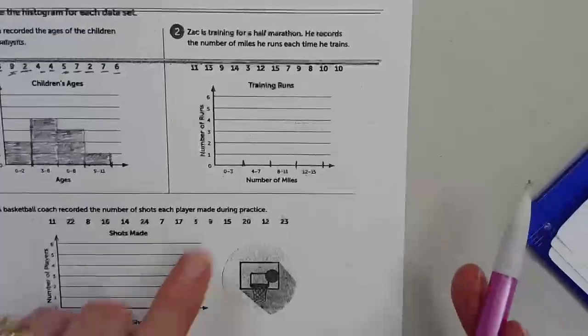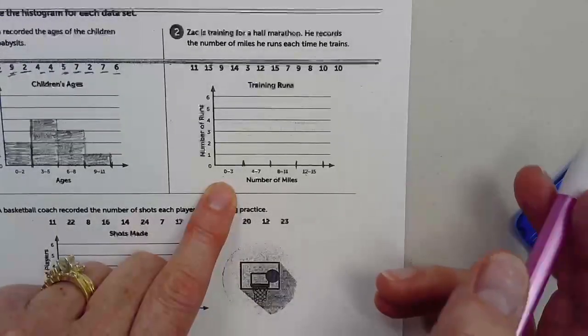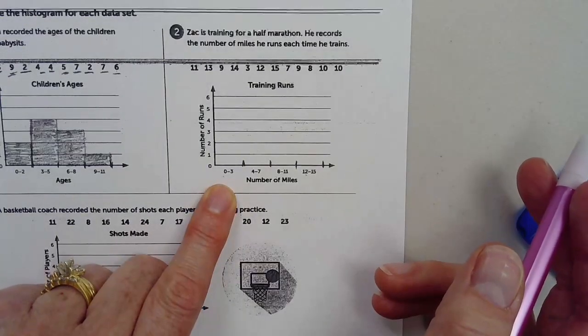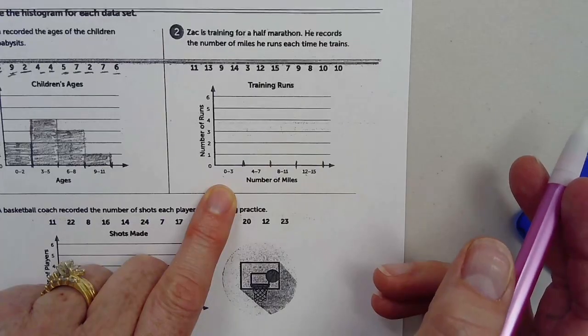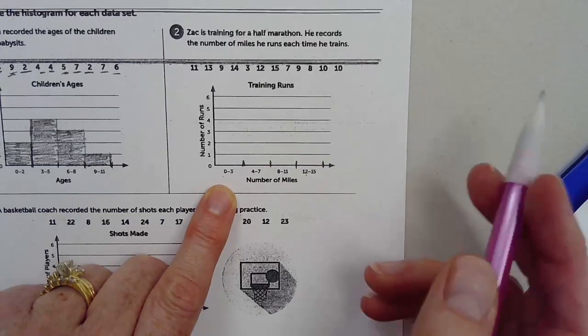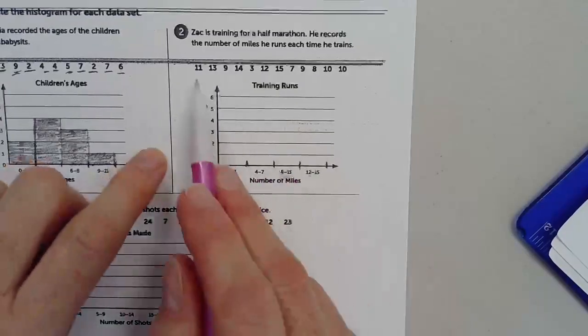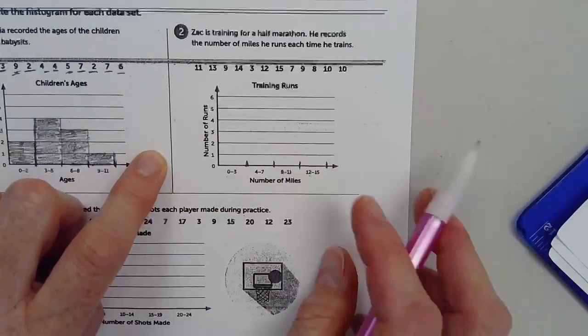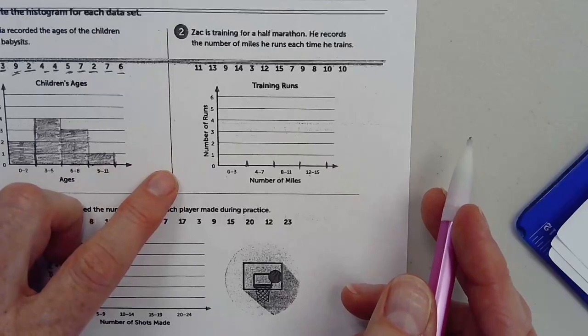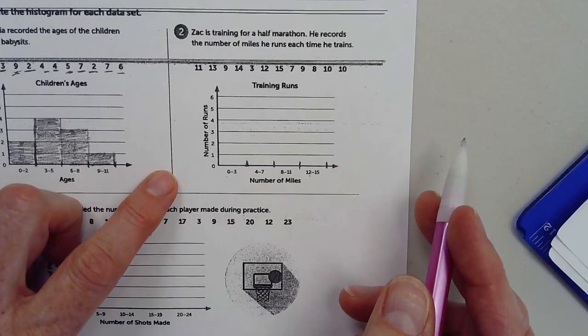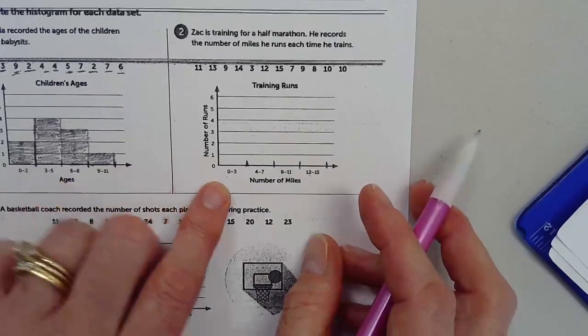Deontay, help me out. How many am I going to do for 0 to 3? What numbers am I looking for? 0, 1, 2, or 3. So look at this list. Do you see any of those numbers in our list? Okay. Well, underline them and count them. How many do you see that are 0, 1, 2, or 3?